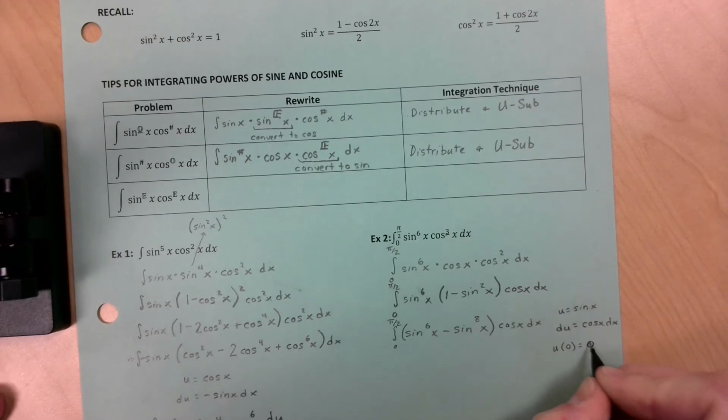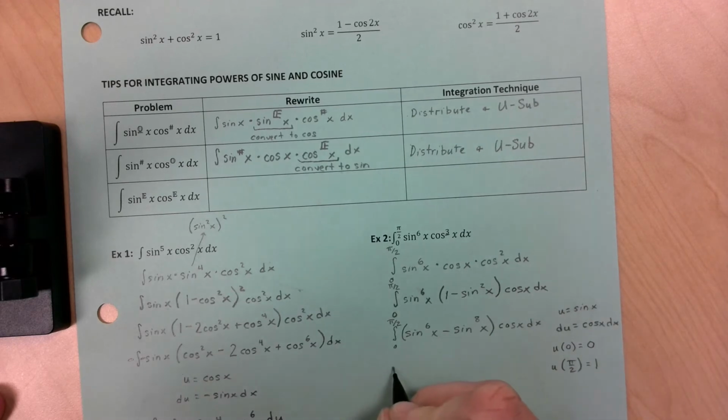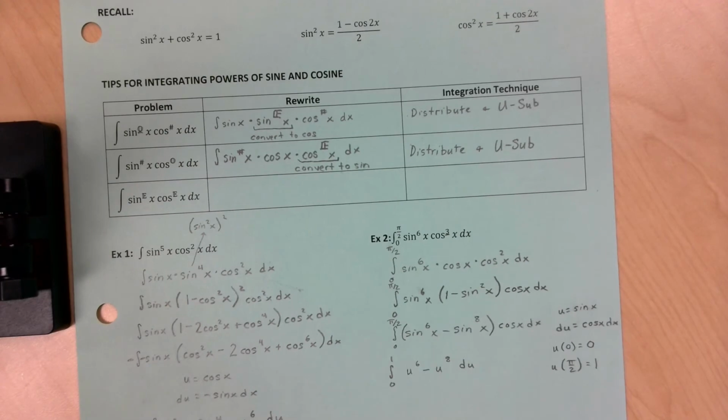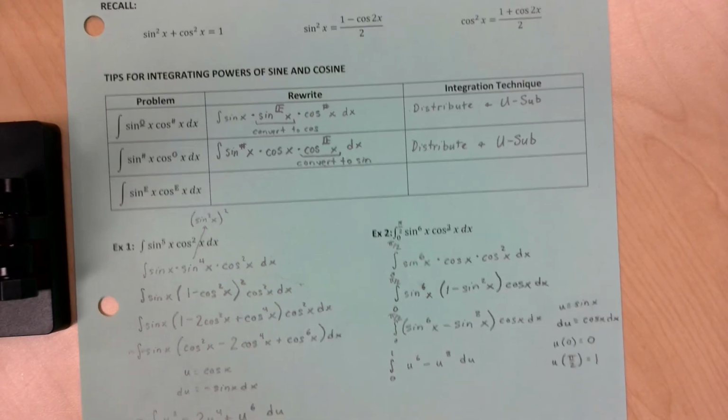Sine of 0 is 0. Sine of pi over 2 is 1. So we are now integrating from 0 to 1 of u to the 6th minus u to the 8th du. Perfect match, no manipulation needed. Alrighty, you know what to do.